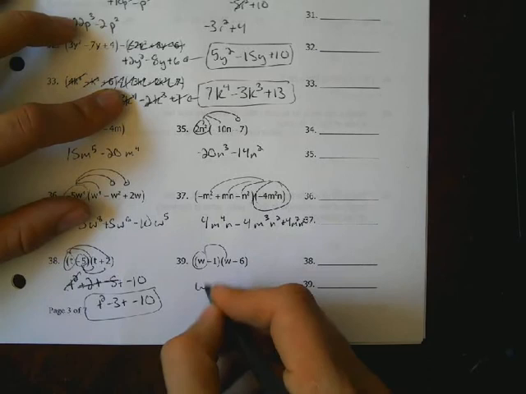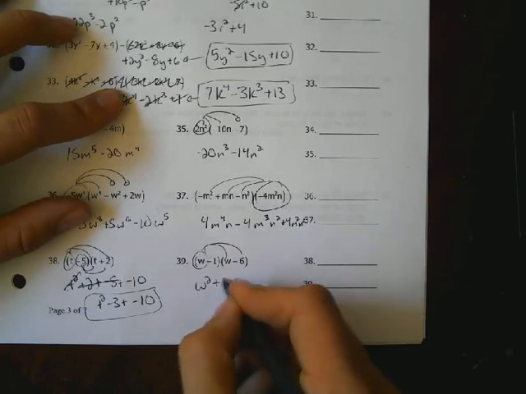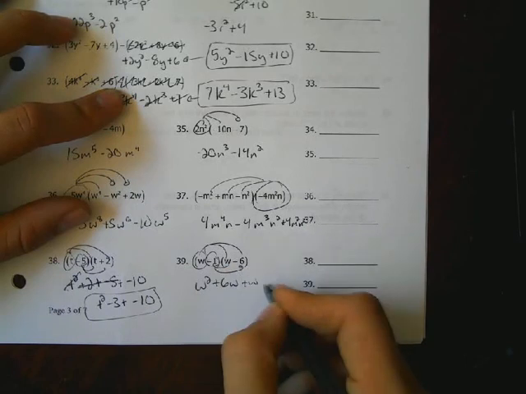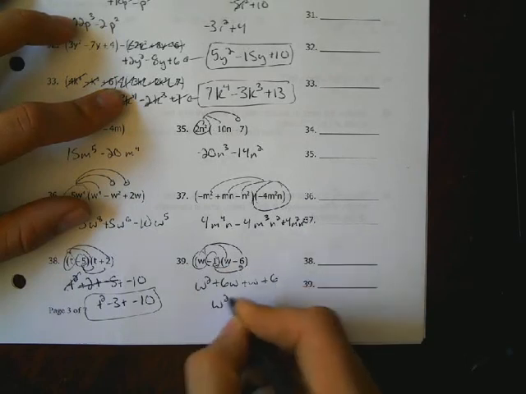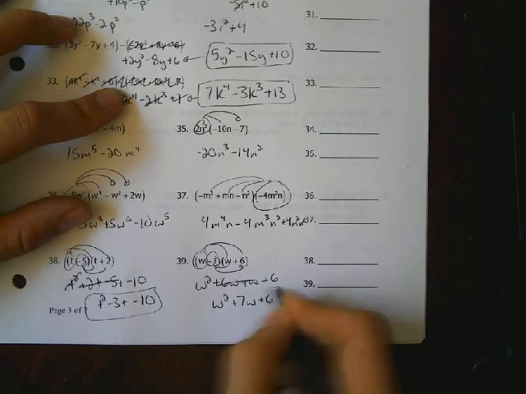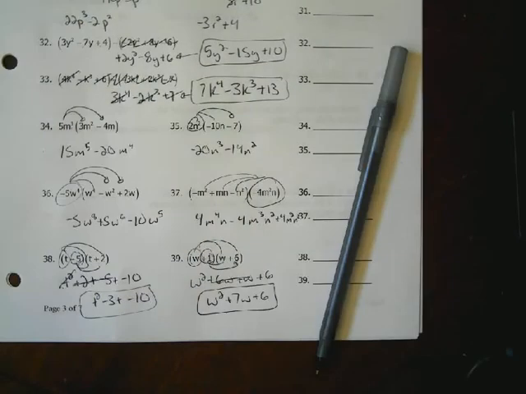W times W is W squared. W times 6. 1 times W. And then 1 times 6. Again, combine those two middle terms up. And there we go. Remember, take these problems slow on the test. Easy to make a mistake on them. So you want to go slow, you want to be accurate.